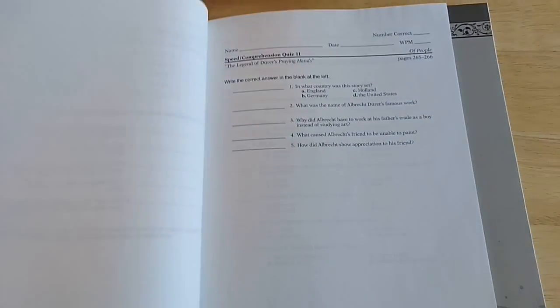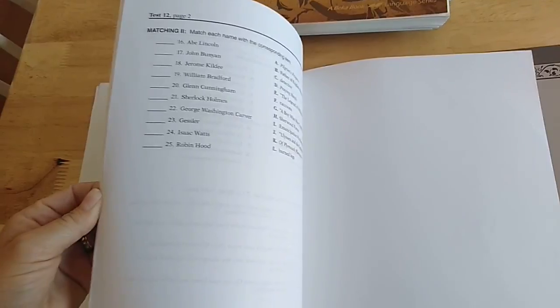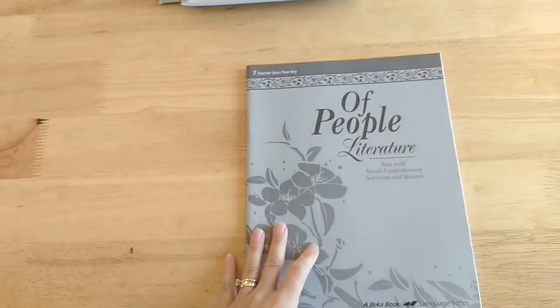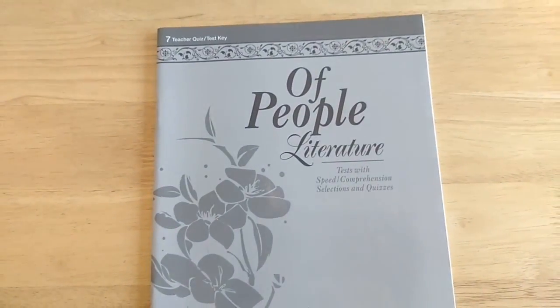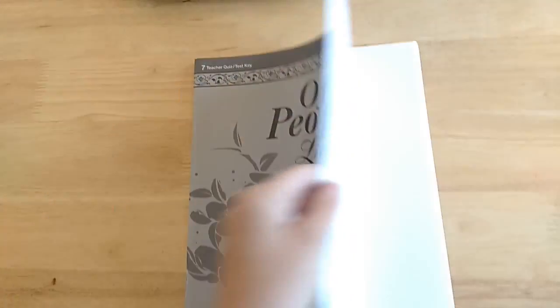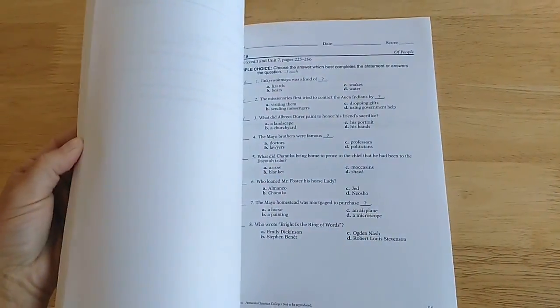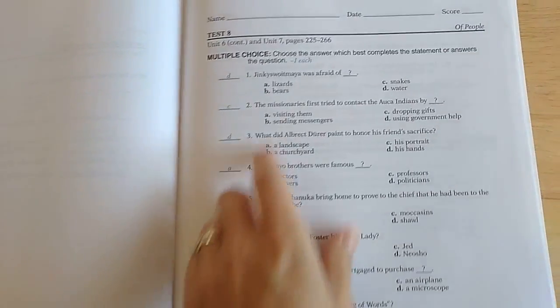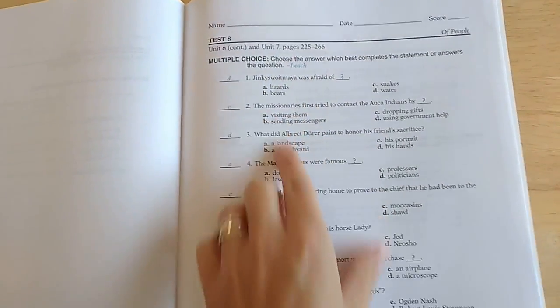Okay, so you can see that's all that this book is, and it ends with another test as well. And then the last one is the answer key to what I just showed you. So it's going to be the exact same, but it's just going to have the answers in light blue, and it will tell you how much to count wrong for each incorrect answer.